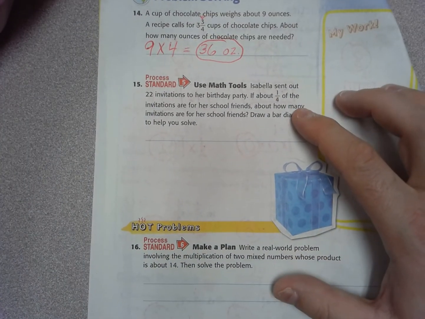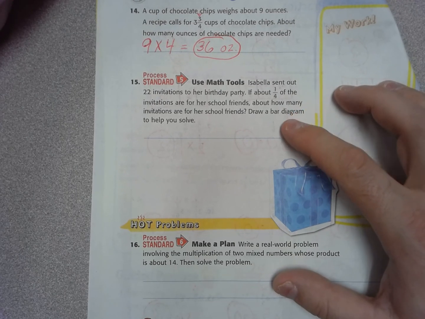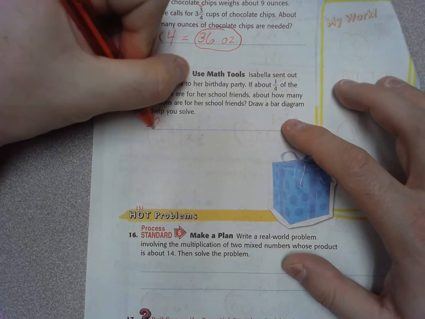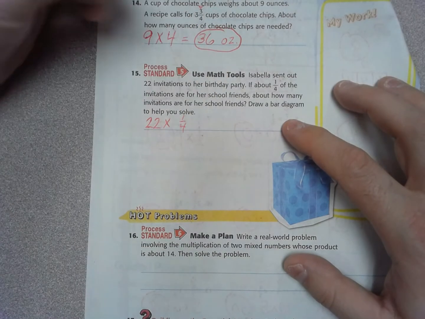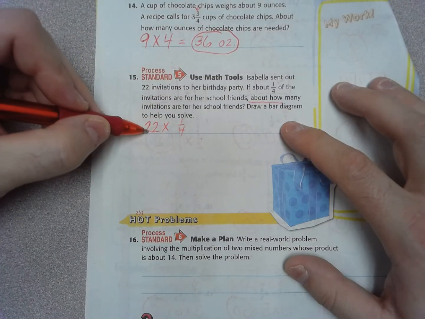Isabella sent out 22 invitations to her birthday party. If about a fourth of the invitations are for her school friends, about how many invitations are for her school friends? So we have 22 basically times 1/4. Again, it says about how many, so we're estimating. So we're going to get a 4 that works close to.